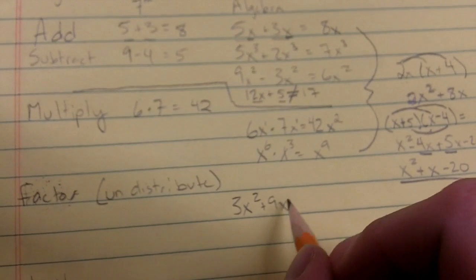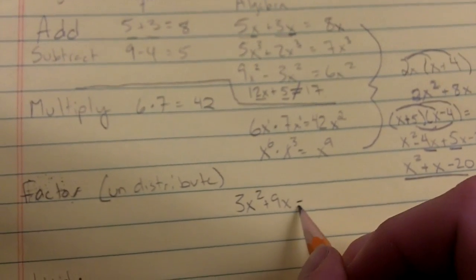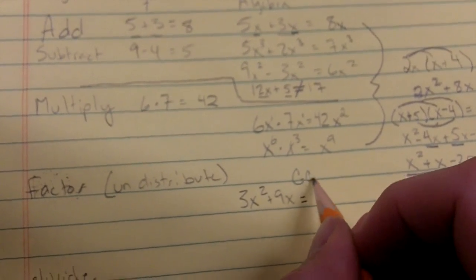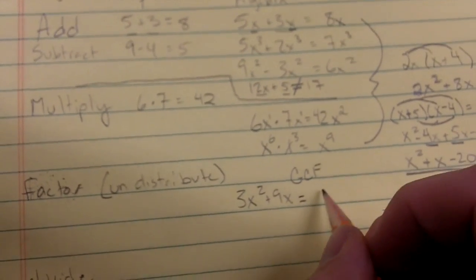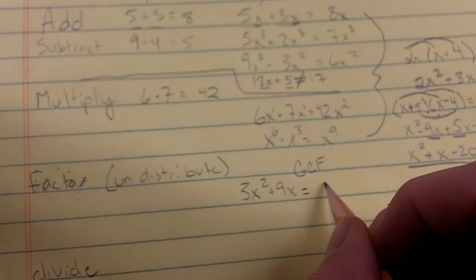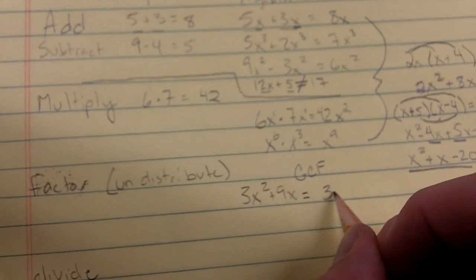Well, you see, what do those two things have in common? And we're going to take it out. This is the same thing. This is called factoring out a GCF, a greatest common factor. And we go, okay, what do I see? What do both these have in common? Well, they both have a 3, and they both have an x.